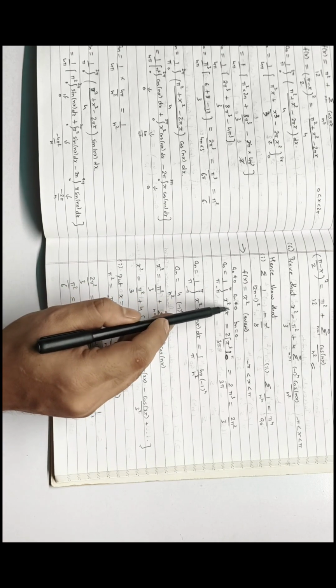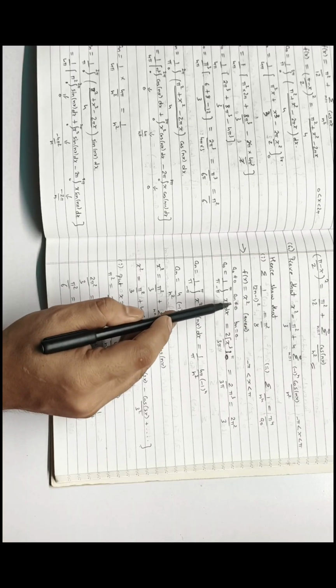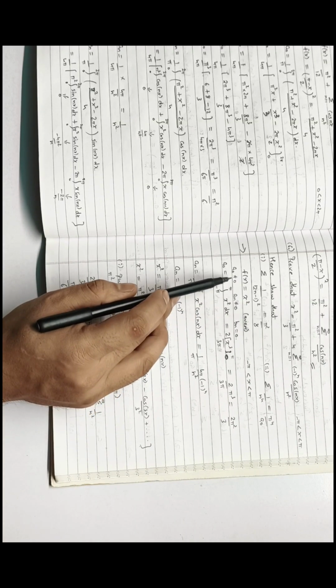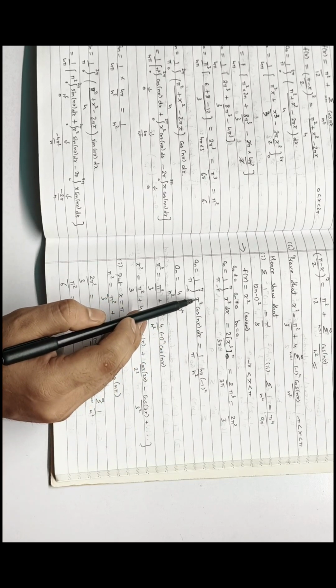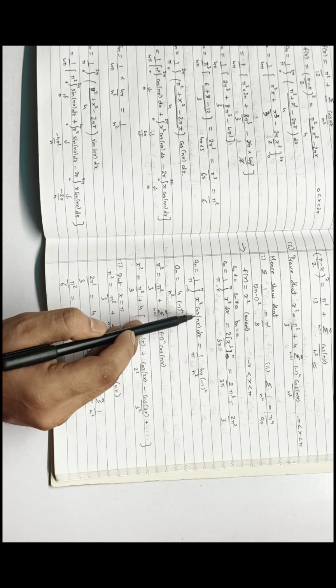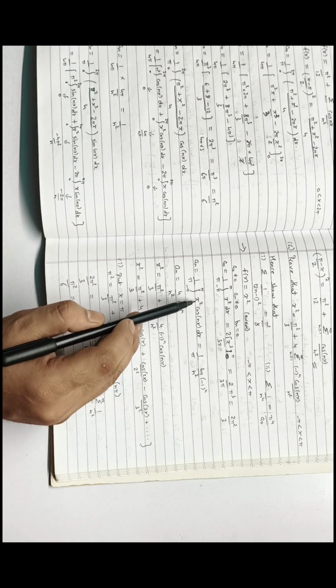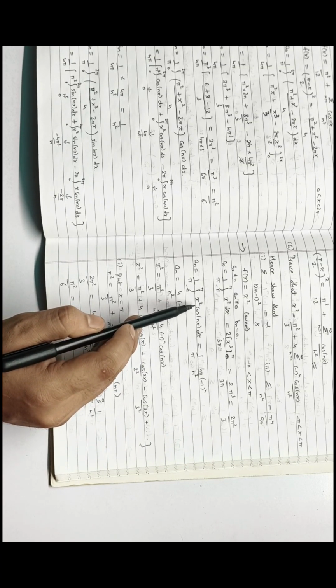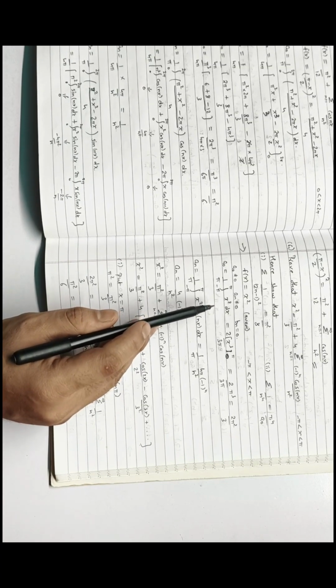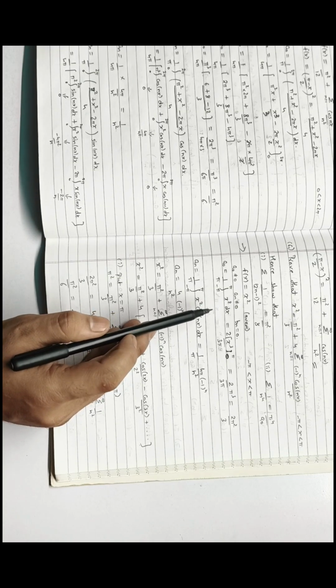So this function is even, so it will not be 0. So a naught is not equal to 0. Similarly for an, we have function into cos nx. Cos nx is already an even function, and we are multiplying with an even function again, so it will give me ultimately an even function. So the value of an will also not be equal to 0.